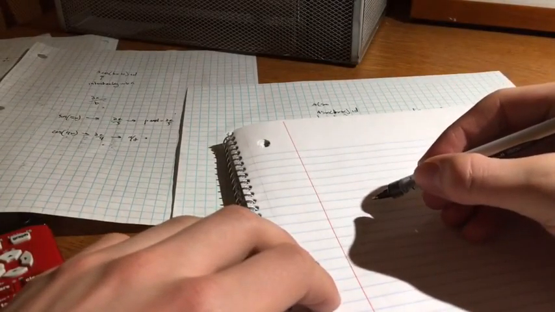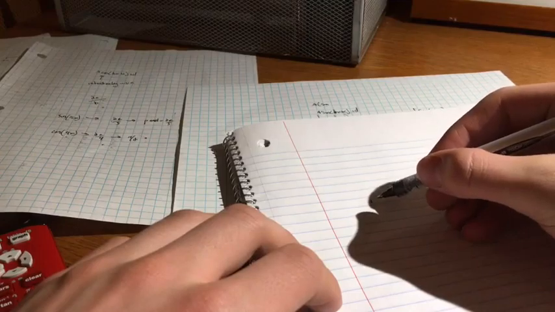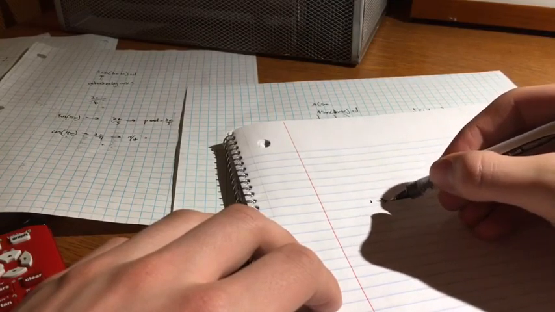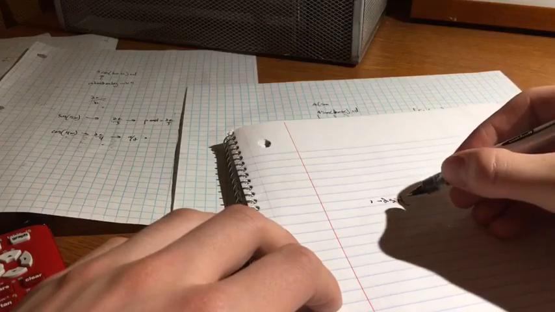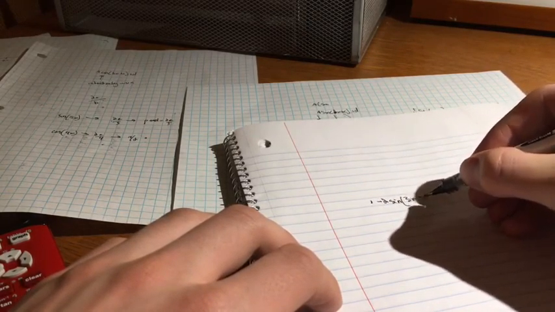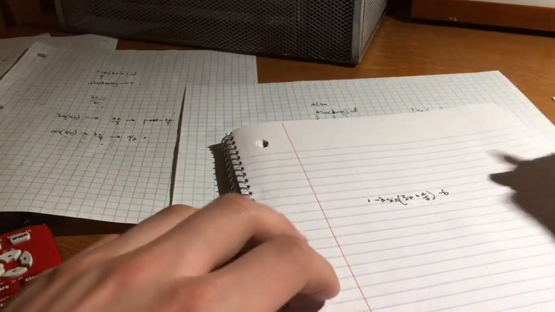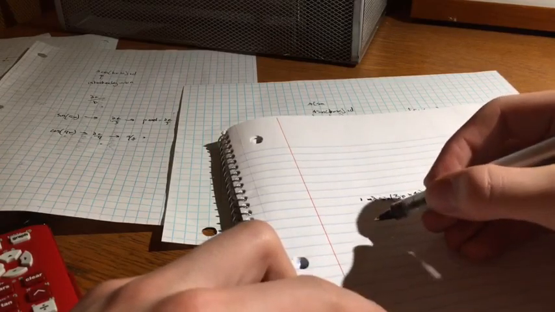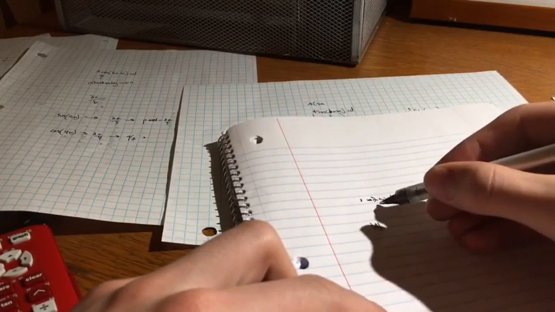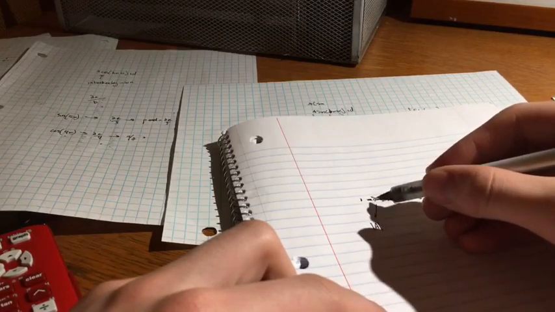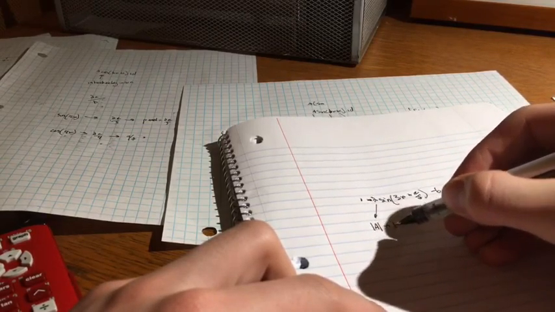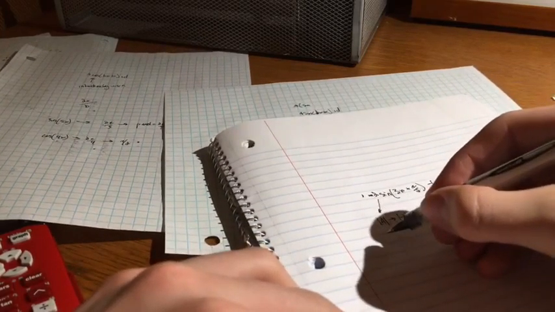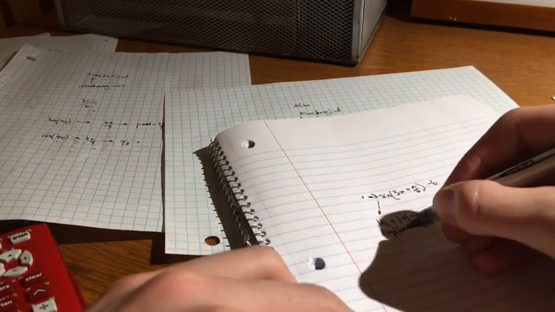So now let's put this all together and think of a hard function to graph. All right, how about -2 sine of 3x plus pi over 2, minus 6. So first thing we have to do, find the amplitude. The amplitude is the absolute value of A. A happens to be -2, so the absolute value of -2 equals 2. So amplitude is equal to 2.